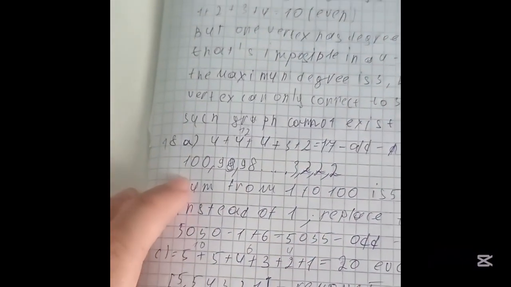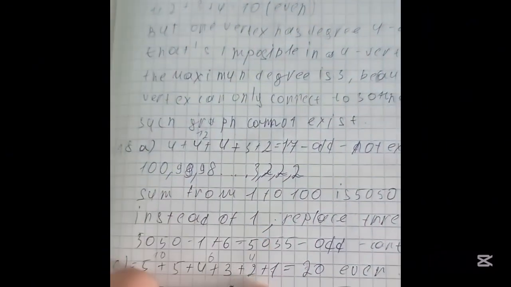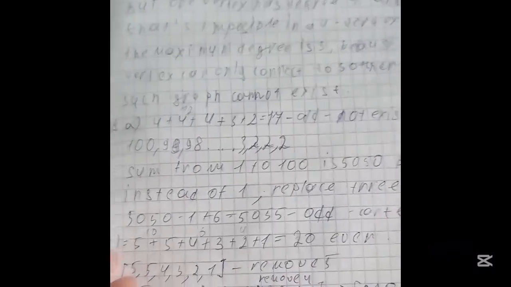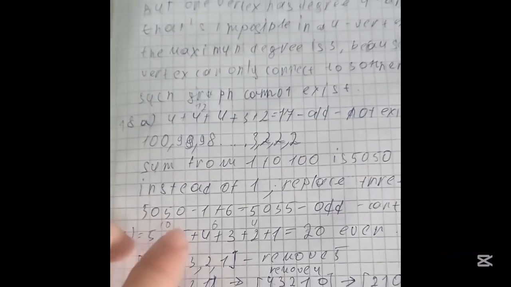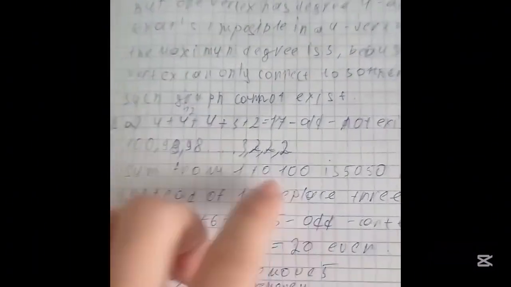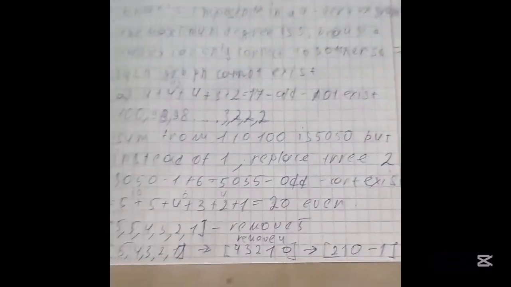Secondly, B, we have the sum from 1 to 100, which is 5050, but instead of 1, replace with 6, and we get 5050 minus 1 plus 6, which is equal to 155. It's also odd, therefore it can't exist.